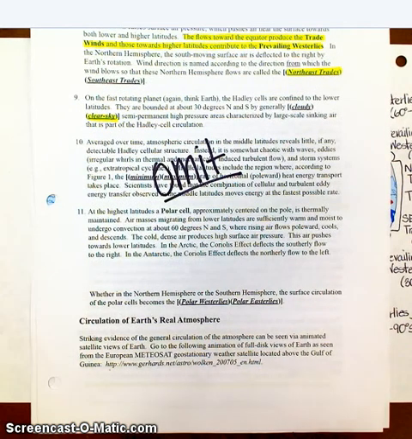Number 11. At the highest latitudes, a polar cell, approximately centered on the pole, is thermally maintained. Air masses migrating from lower latitudes are sufficiently warm and moist to undergo convection at about 60 degrees north and south. So you have another area of rising air at 60 degrees north and south, where rising air flows poleward, cools, and descends. This cold, dense air produces high surface air pressure. This air pushes towards the lower latitudes.